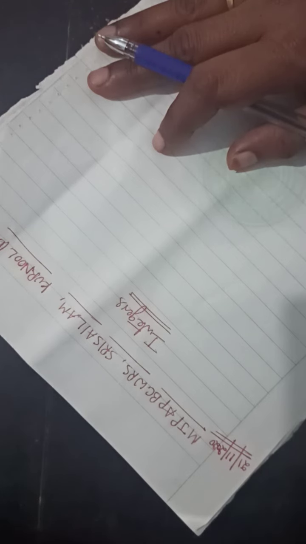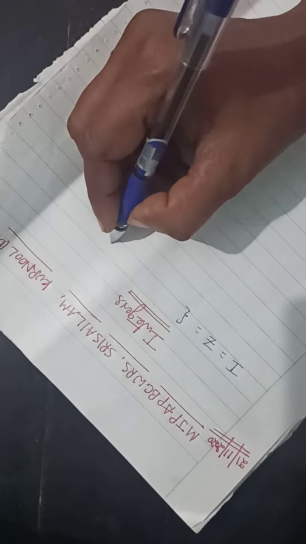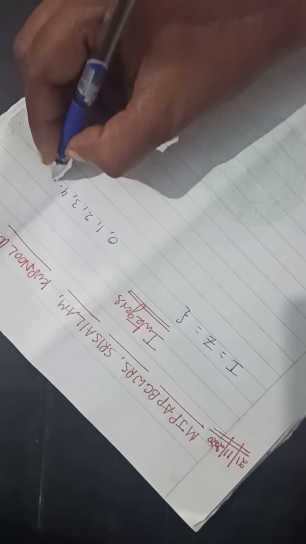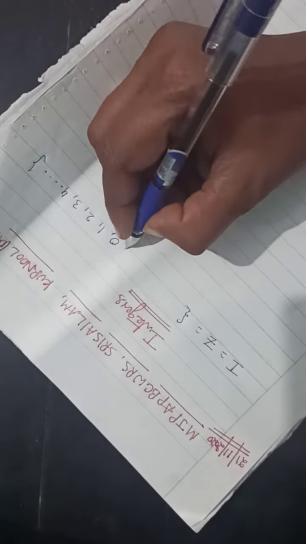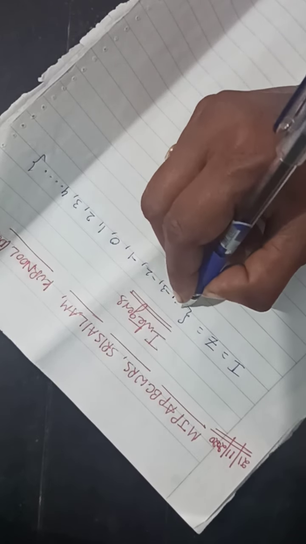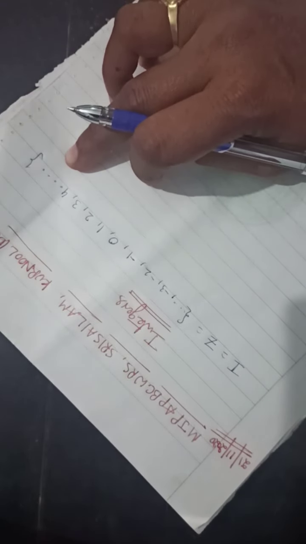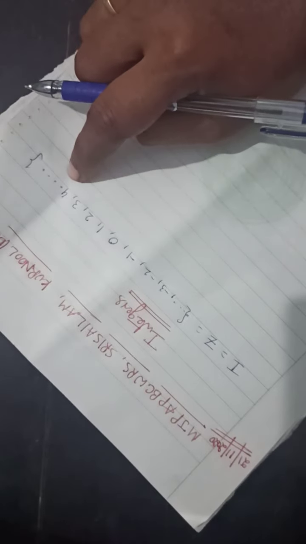It is represented by I or Z. I is equal to Z is equal to 0, 1, 2, 3, 4 and so on, that is -1, -2, -3 and so on. These are called integers, the collection of positive numbers, negative numbers and 0.